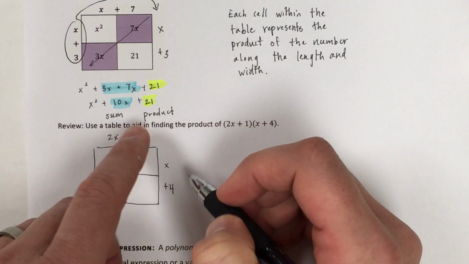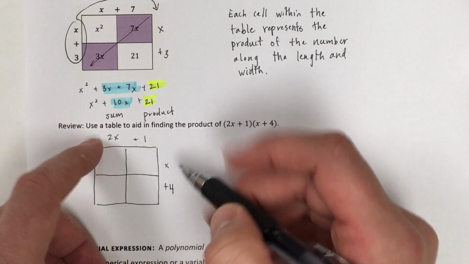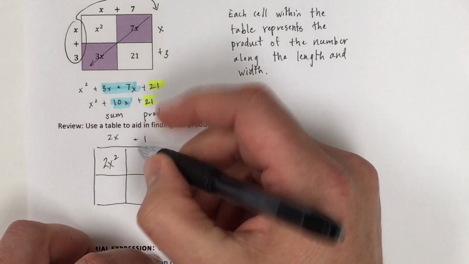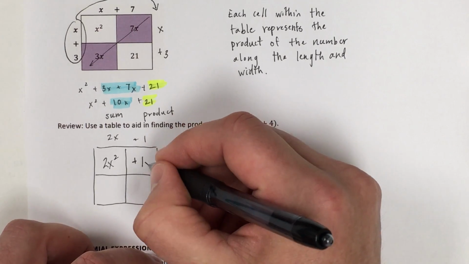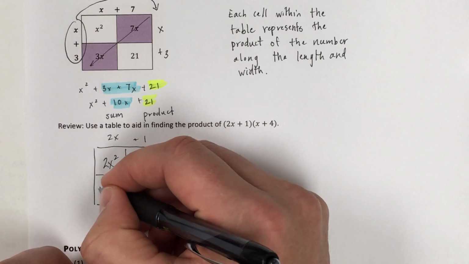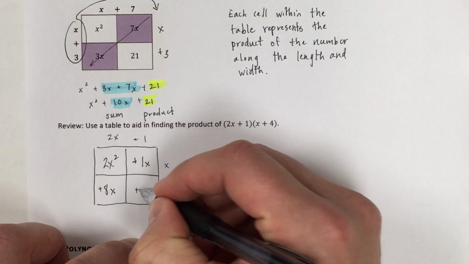I look at this and I like to start in the top left-hand corner. So I have 2x times x gives me 2x squared. 1 times x, and I put the sign in there just to remind myself, is 1x. 2x times positive 4 is positive 8x. And 1 times 4 is positive 4.